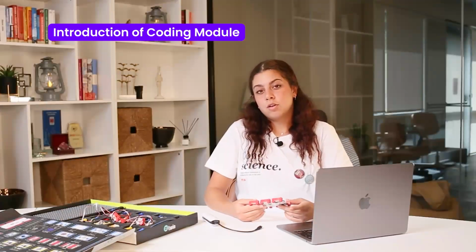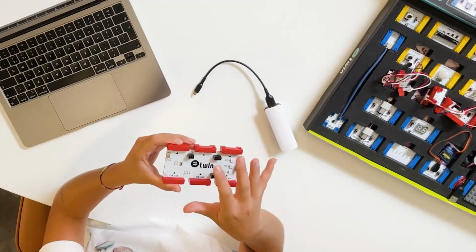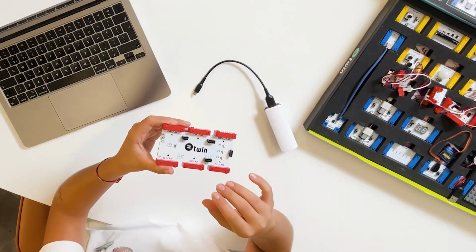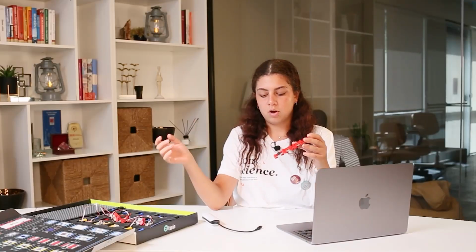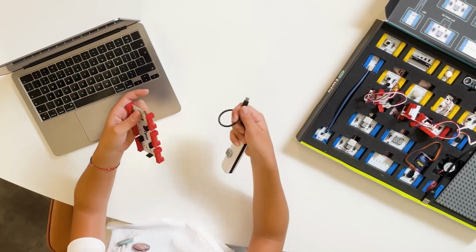Before we start exploring the coding module using experiments, I want to talk about the module itself for a bit. As you can see, it has 6 different parts where you can connect different modules on it. But before you connect different modules, we first have to connect it to a power source. After we connect it to a power source, similar to the gray power module, it has a micro USB, so you have to be careful when you're connecting it to not use excessive force and damage the module itself.